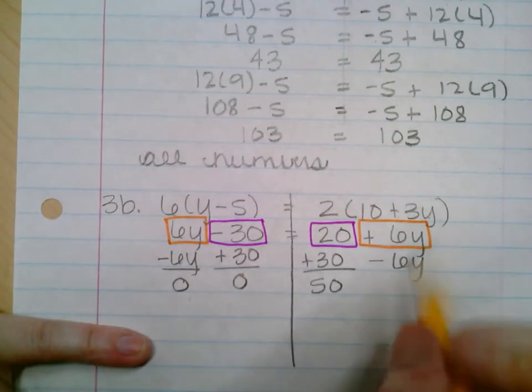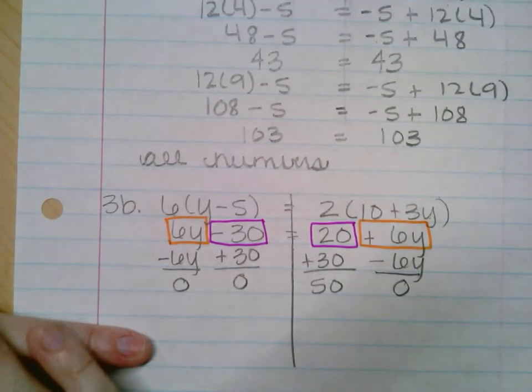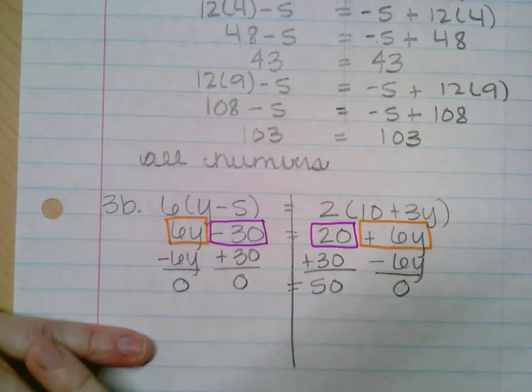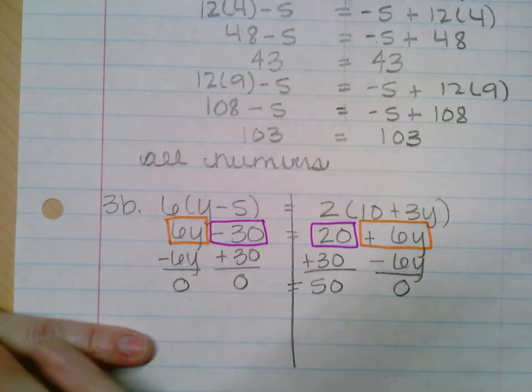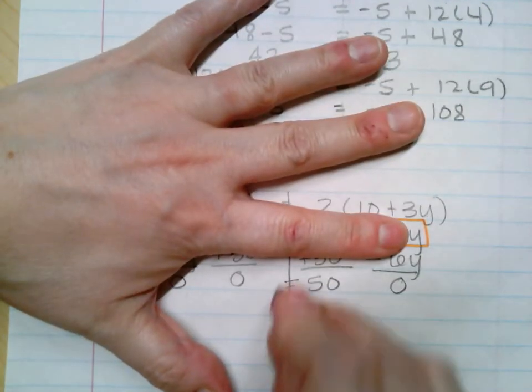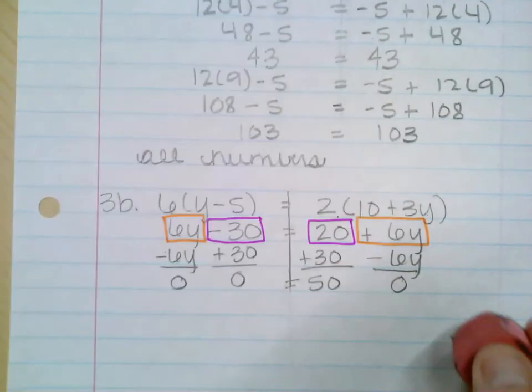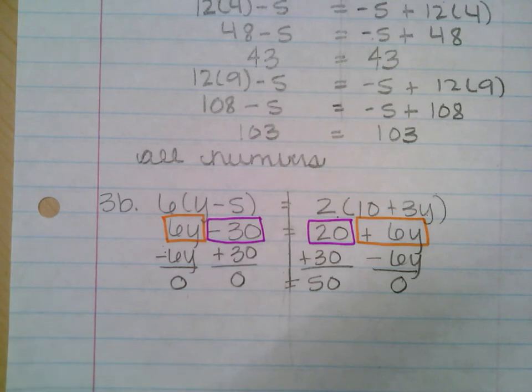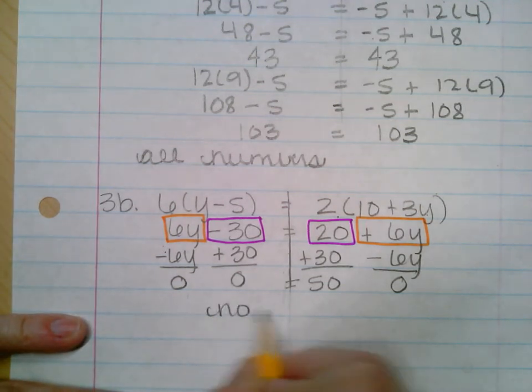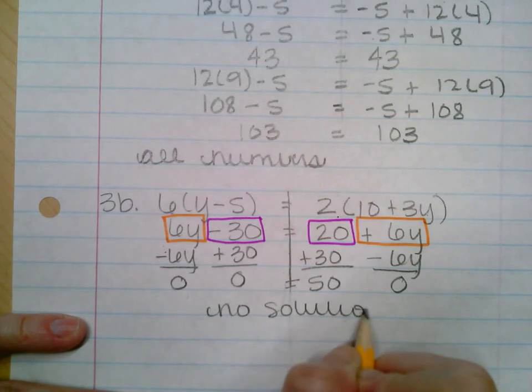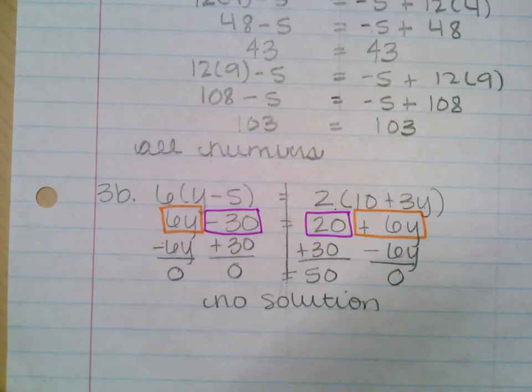Wait a minute. That leaves me with zero equal to 50. So what that means, friends, is that there is absolutely no number that I could plug in for y. We're using y in this one. There is no number that I could plug in for y to get an actual answer. So for this one, there is no solution. Zero, zip, zilch, nil.